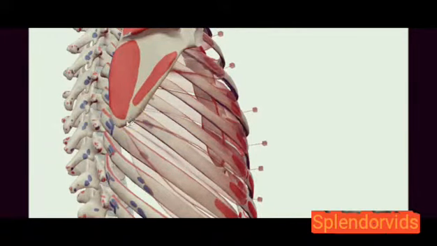So if I want to talk about the action of lower 5 digitations of serratus anterior, it will be scapular upward rotation, and this is present in this video.